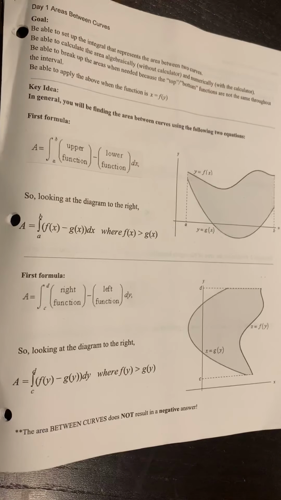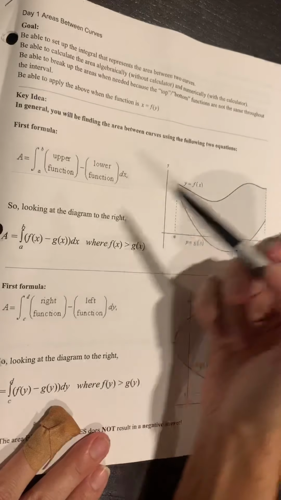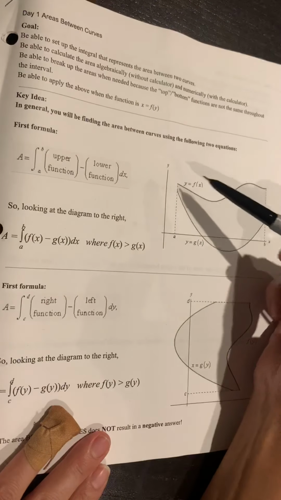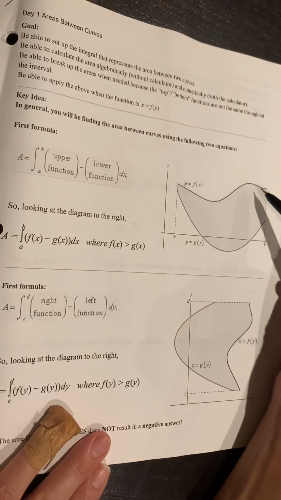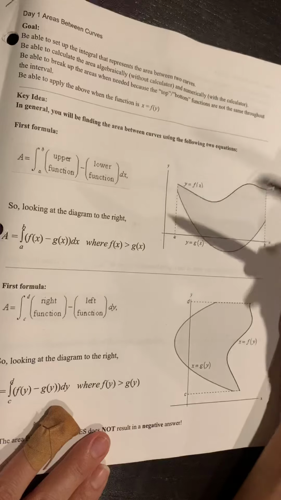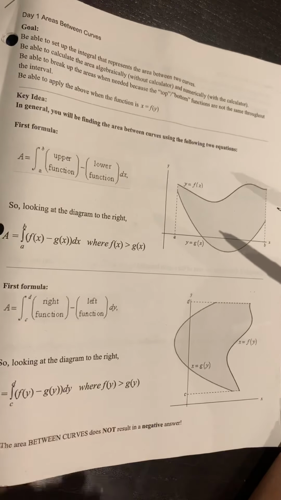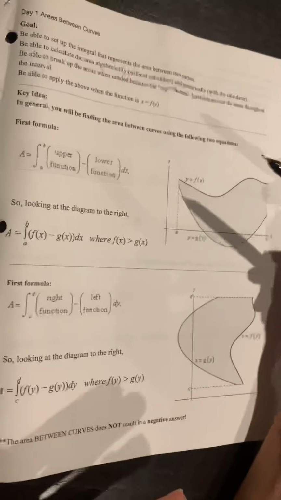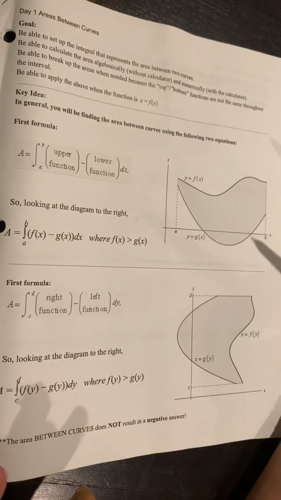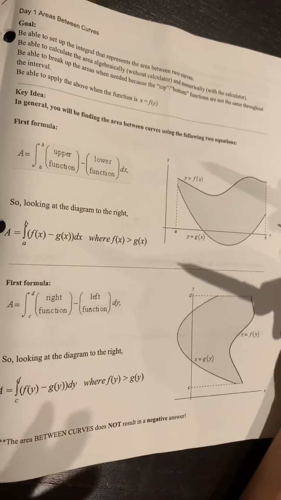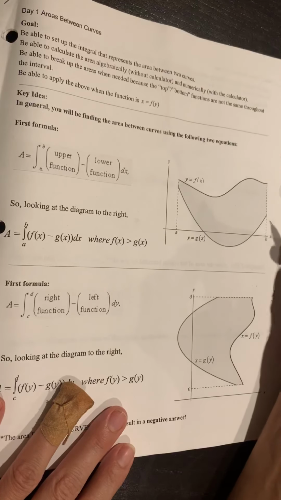So this is day one, and my goal is for you to find the area between two curves. Please note that there is an upper function and a lower function, and the upper function is the one that is bigger than the lower function as far as the y values are concerned. And the key idea is when you find the integral of any function, you are finding the area under the curve. Weirdly enough, you were always doing it between two curves.